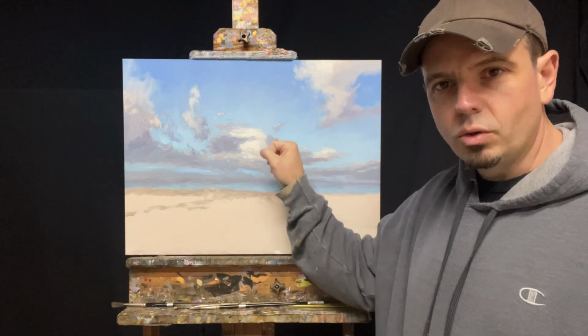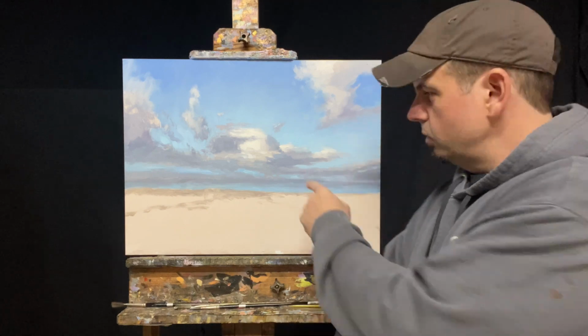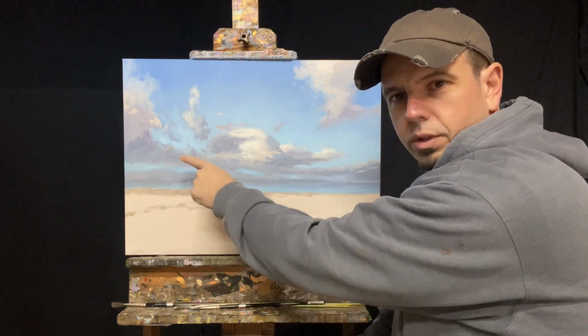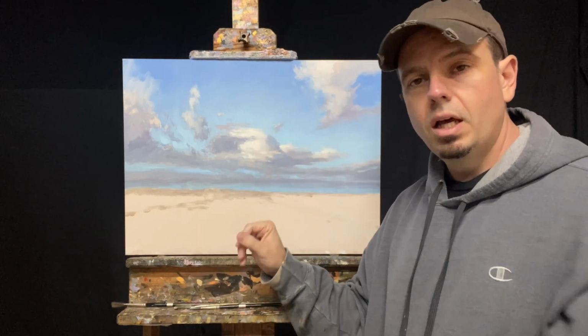I've got a little angle over here I'm not particularly fond of. I'm gonna smush that up and maybe add a little bit of light over in here, but for the most part I'm really happy with the way this guy is sitting.